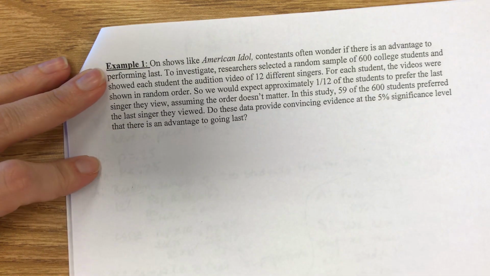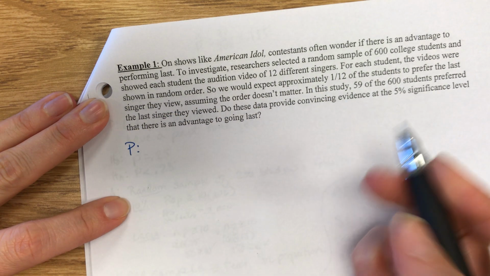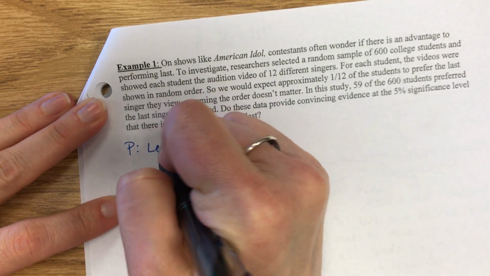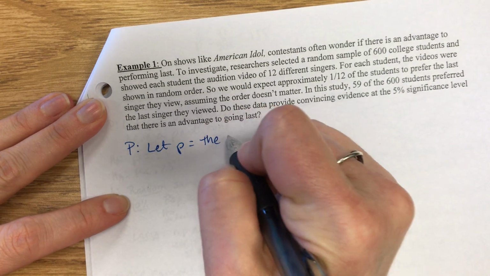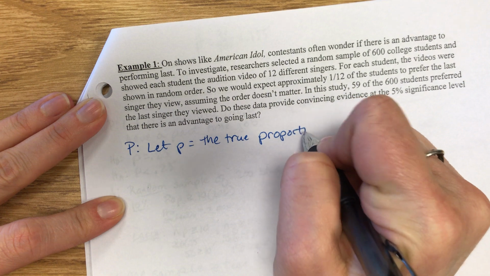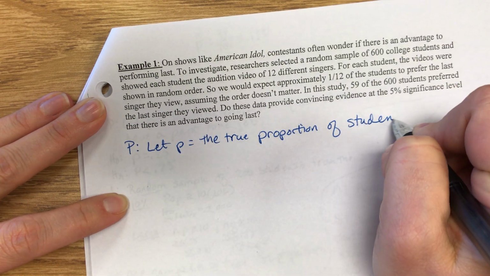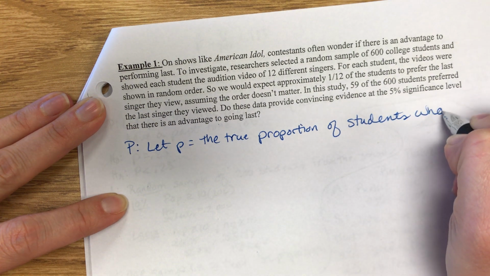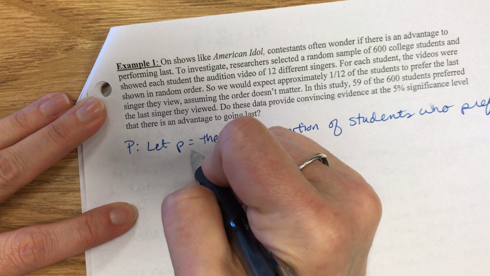So we need to go through PHANTOMS. P is our parameter. We're going to let p, the population proportion, equal the true proportion of students who prefer the last singer that performs.